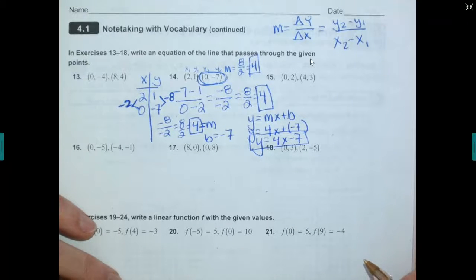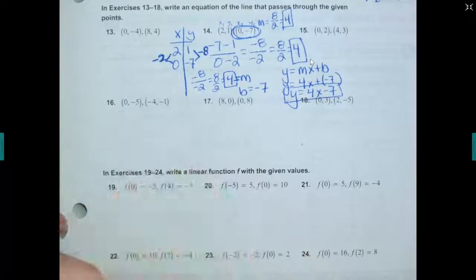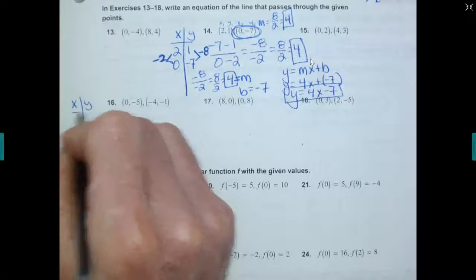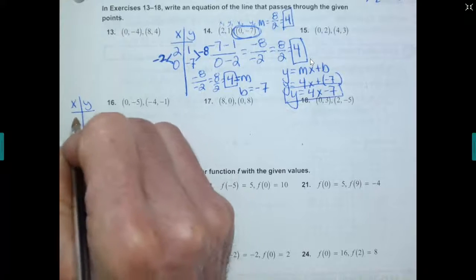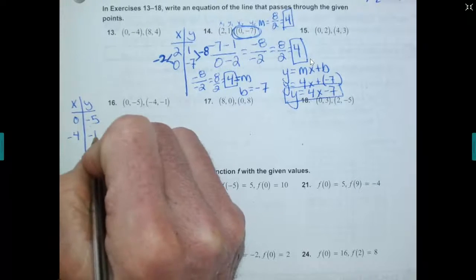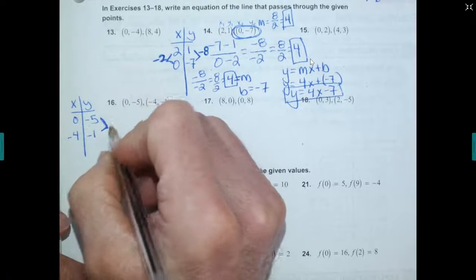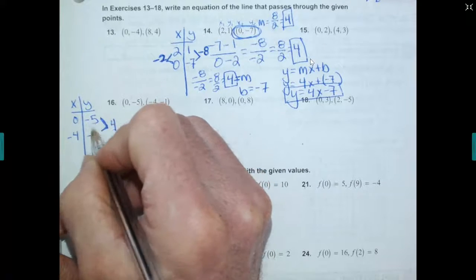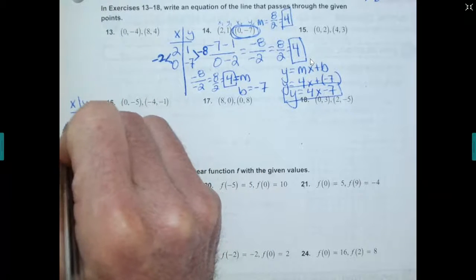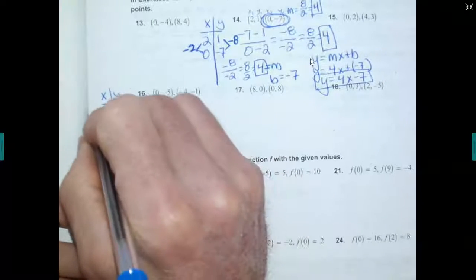All right, let's check that out in a couple more. I'm going to do the table ones for these because I find that the easiest to follow. So I have 0, negative 5, negative 4, negative 1. So my change in y, from negative 5 to negative 1, is a positive 4. 0 to negative 4 is a negative 4.